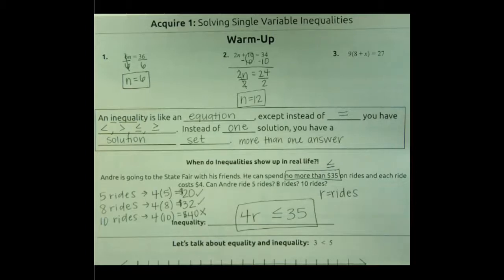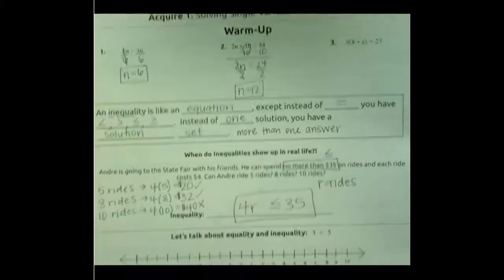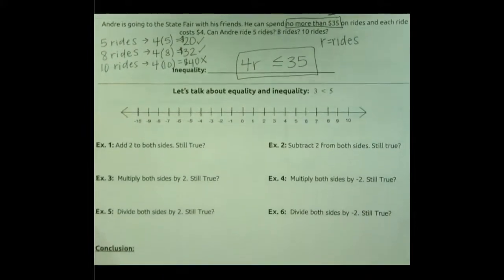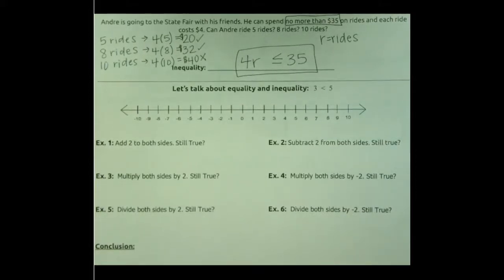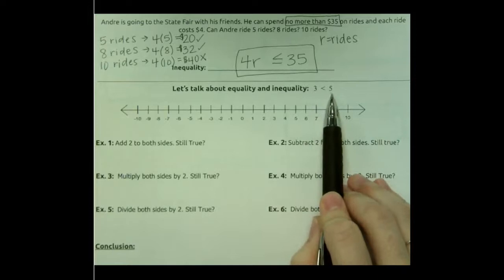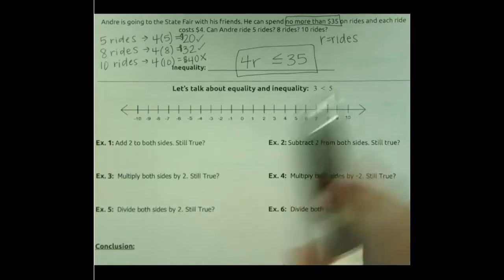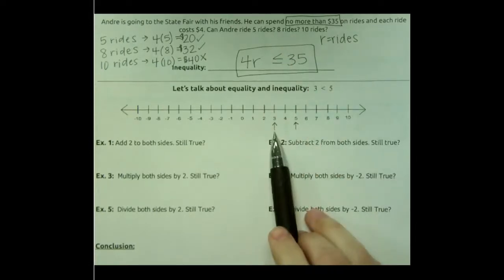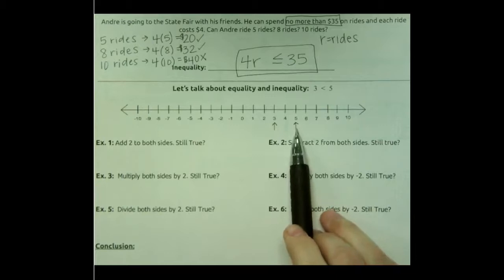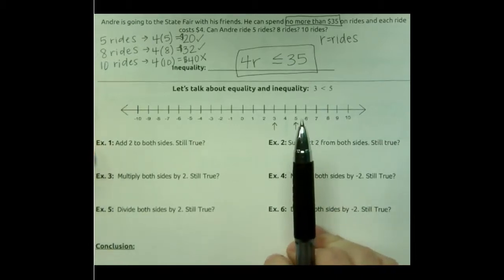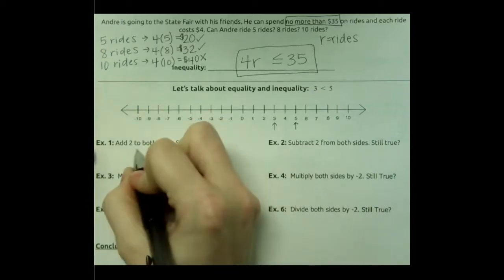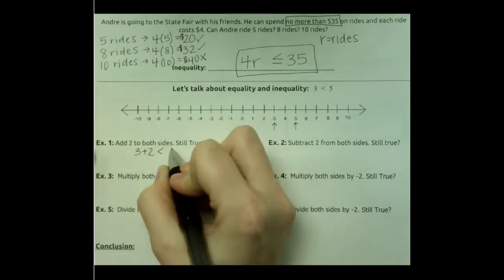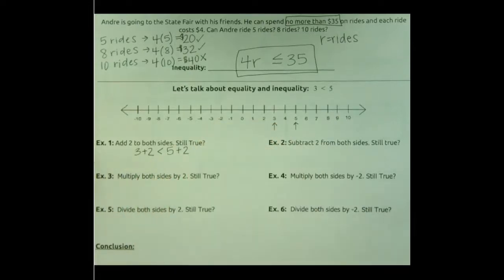So now let's talk about what happens if we change what's on both sides of our inequality. So right here we have a number line and we have all these things we're going to change. We are starting with 3 is less than 5. If I find 3, so I'm starting at 3, and here's 5. That's true. 3 is in fact less than 5. But what happens if we add 2 to both sides? Let's take 3 and add 2, less than 5, add 2.